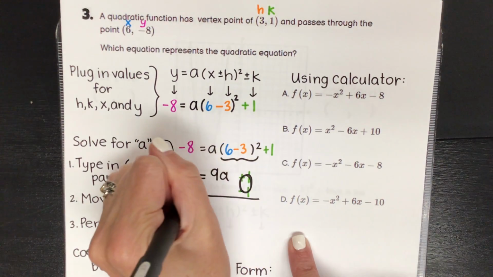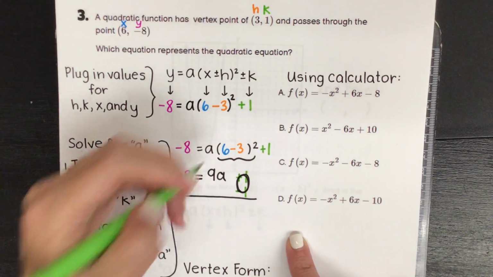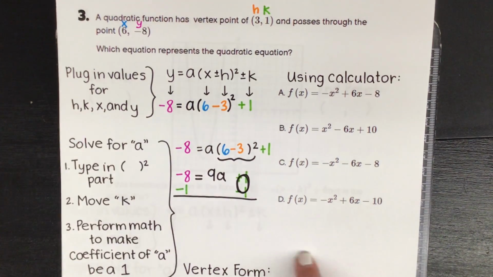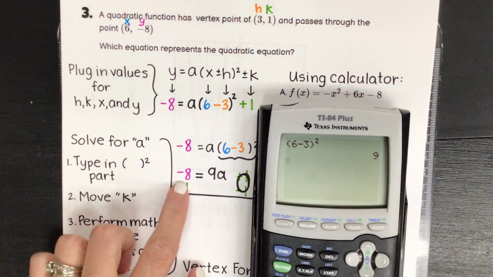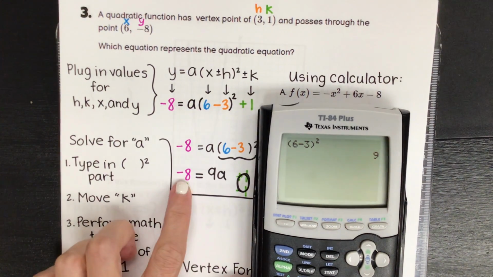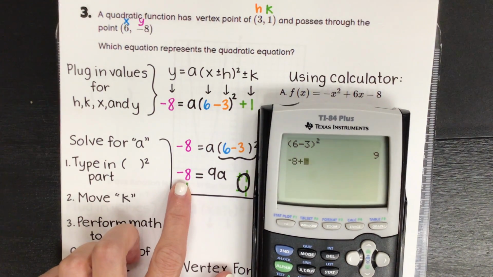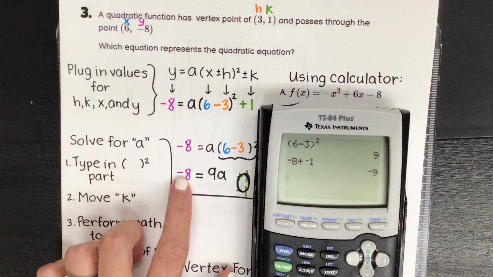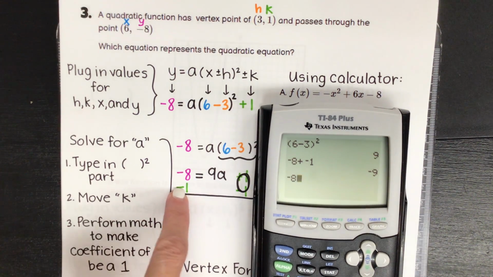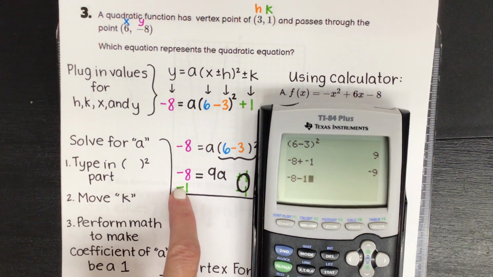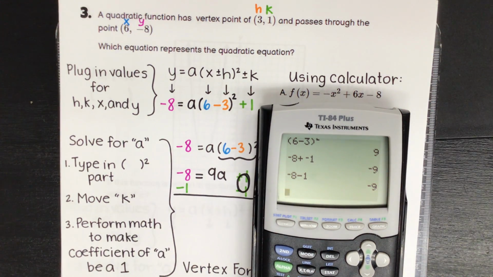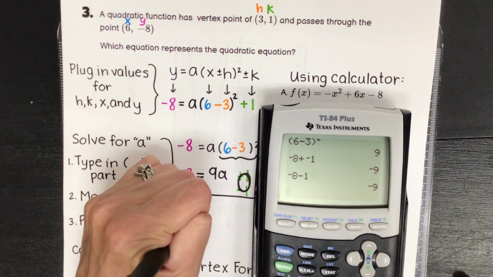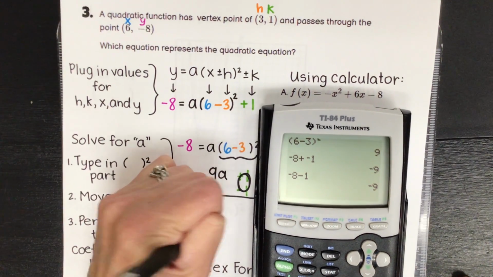And if I subtract 1 from one side, I have to subtract 1 from the other. And so now I have a negative 8 and a negative 1 that I need to combine. So you can do it two ways. You can do negative 8, and you can add a negative 1. Or you could do negative 8, and this means I am taking away 1. In both cases, I get negative 9. So I'm going to write that down. I get negative 9 is equal to 9A.